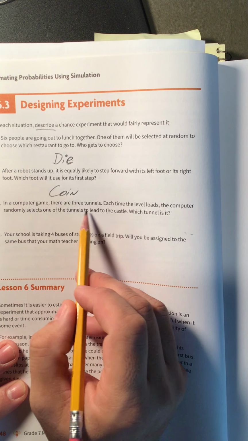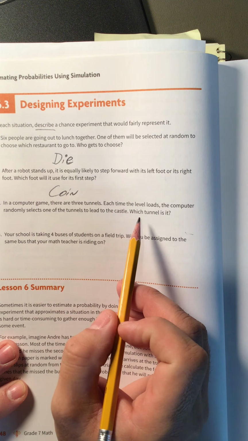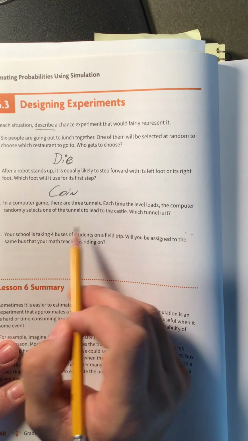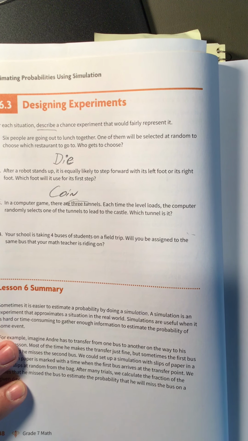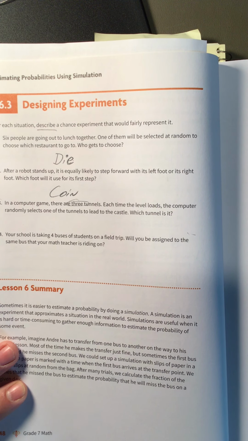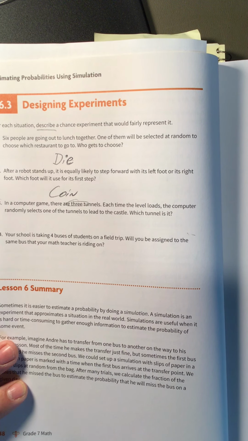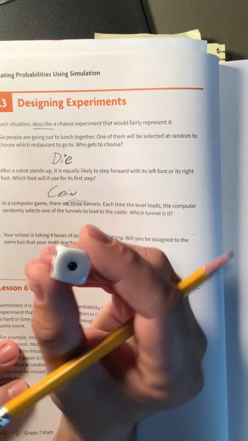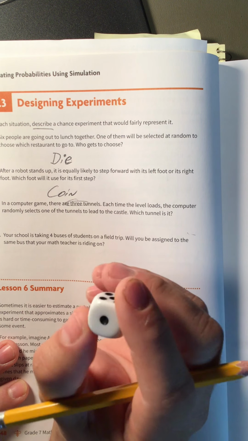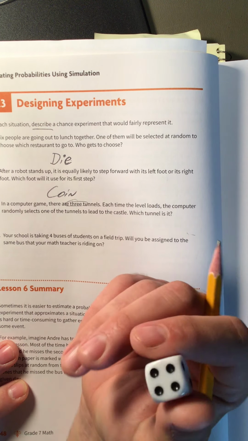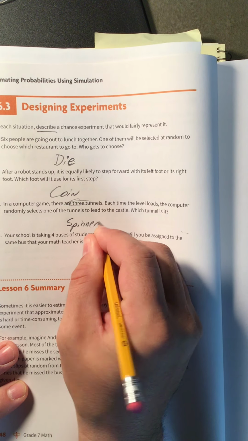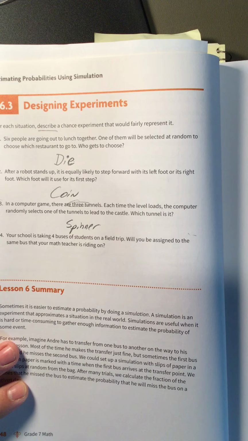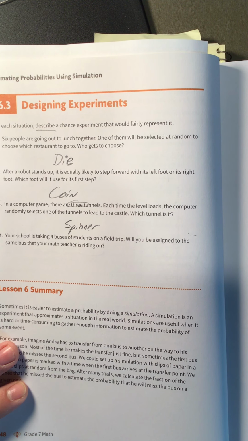In a computer game, there are 3 tunnels. Each time the level loads, the computer randomly selects one of the tunnels. So we need something with 3 tunnels, 3 choices. You could have made a spinner with 3 sides. We could use a dice and say 1 and 2 would be 1 tunnel, 3 and 4 would be another tunnel, 5 and 6 would be another tunnel. Okay, so a lot of choices there. Maybe a spinner would be easier. Make a spinner, use a paper clip, 3 equal spots. It doesn't matter. There's a lot of different choices.